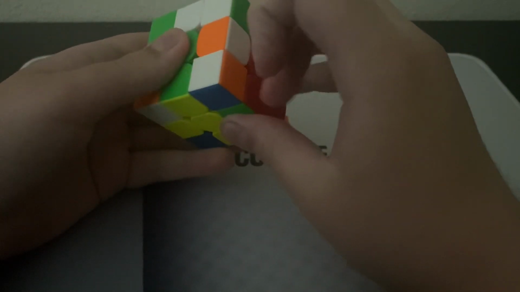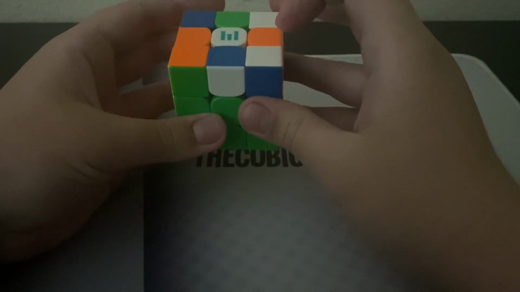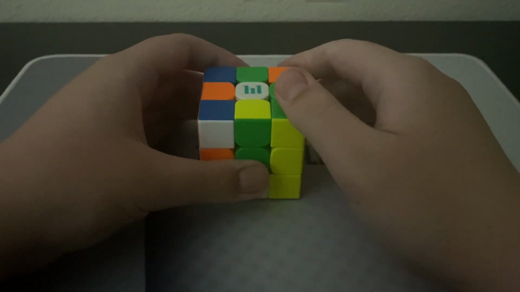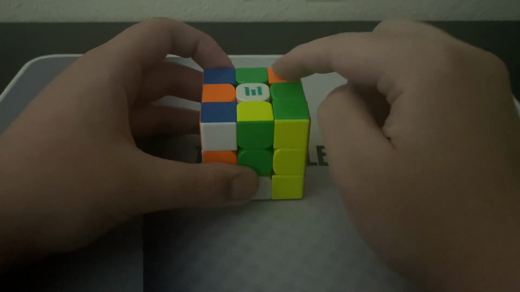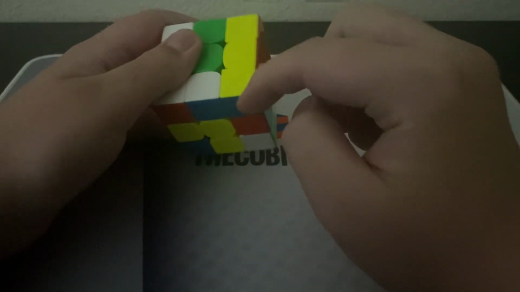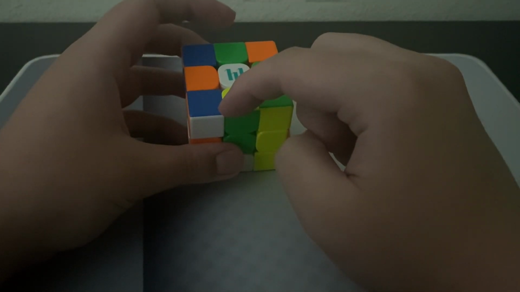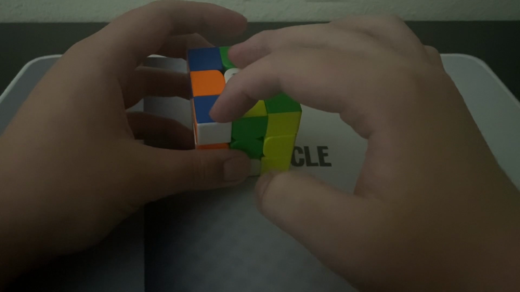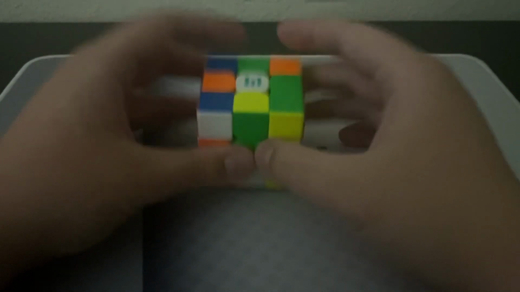Anyway, so what I did is I did R2, F2, R, which hides this block back here, and then F2 and R. And I basically one-looked the F2L, right? I knew that this was going to go here, because orange would be at the bottom, and then it goes to the top. And I knew that this was going to be a free pair, and I knew that this one was going to stay the whole time, right?